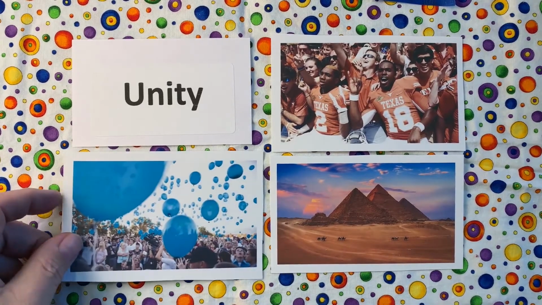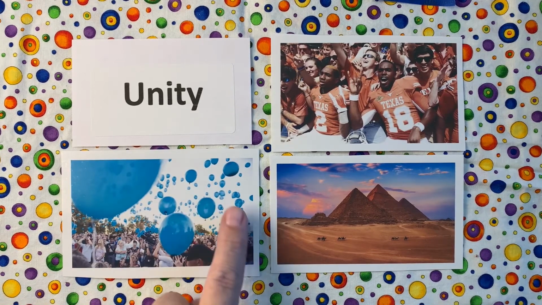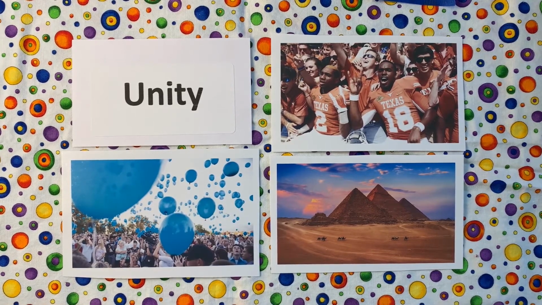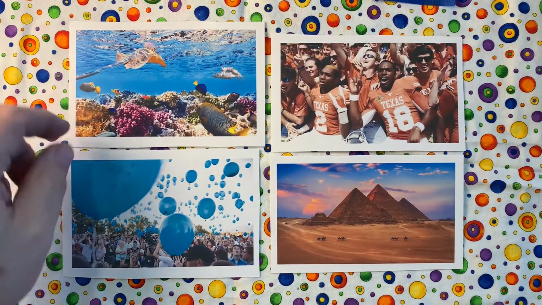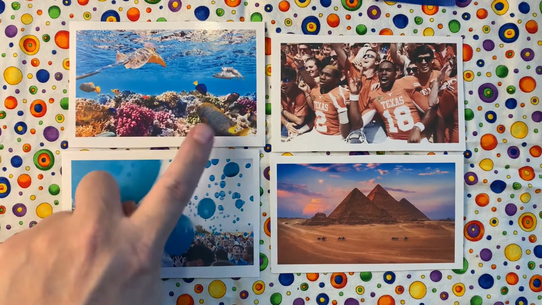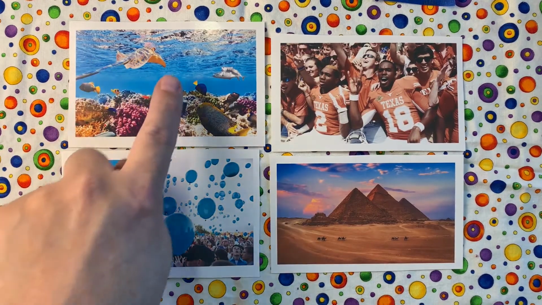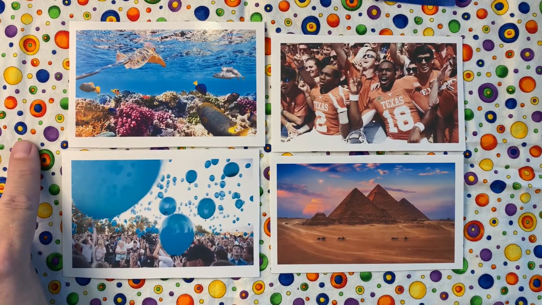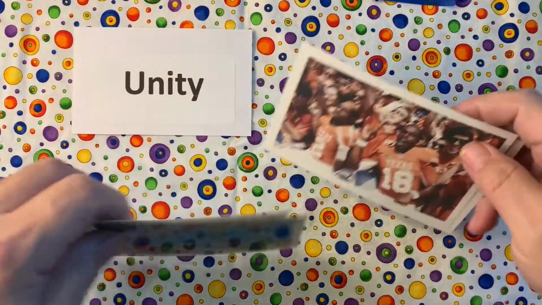We can see this scene of balloons being unified because of the color, but also because of the shape. This balloon shape is repeated all over the place, which helps unify the picture. This scene is unified because it's all taking place in one space. Everything is underwater, so it's unified. Or we can say the blue is touching all of the objects within the image. So these are different ways that we can show unity in a work of art.